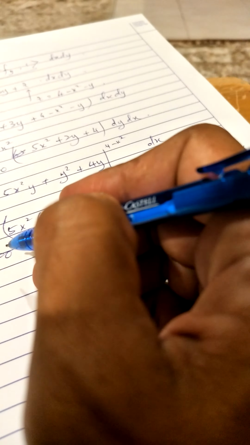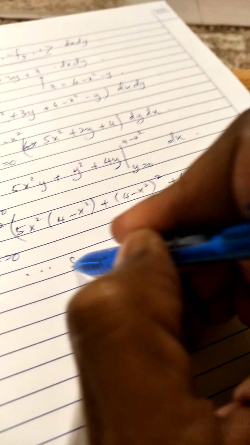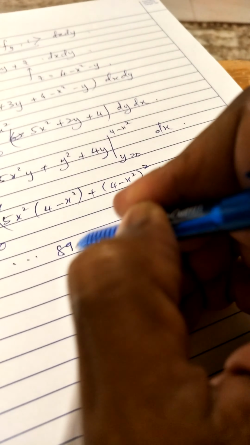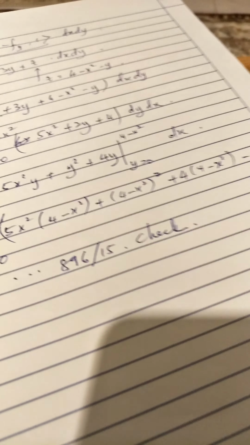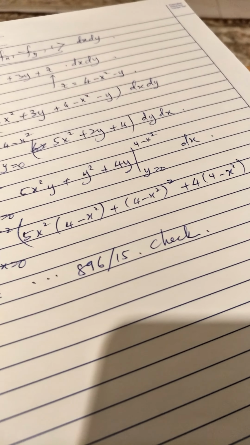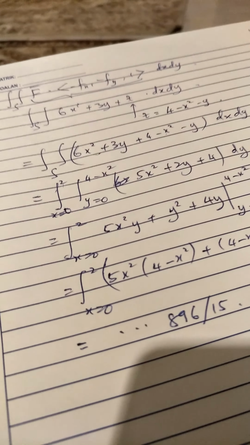Okay, so I think you can evaluate this. You just proceed with this. In my notes I have the solution as 896 over 15. Please check this. Okay, so we have done that.